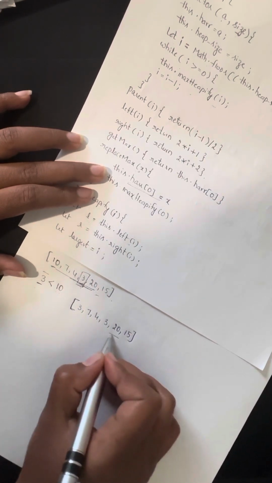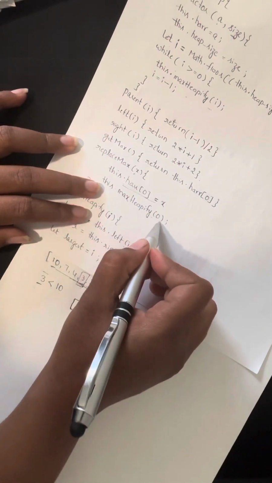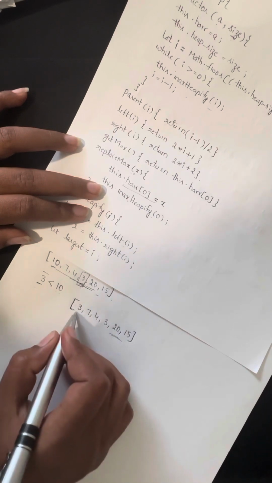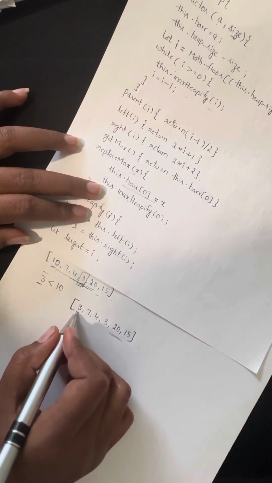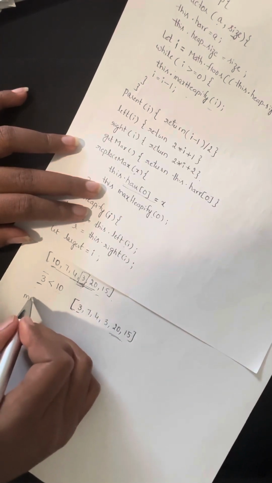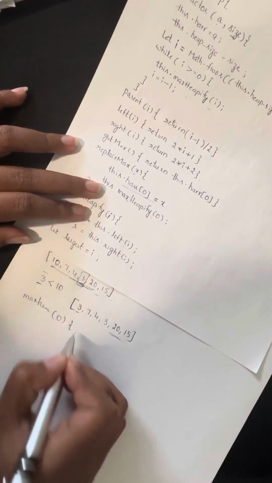So the array becomes like this, and we need to perform the max heapify of 0. Because we changed the element at 0, we need to perform the max heapify again. So max heapify of 0.